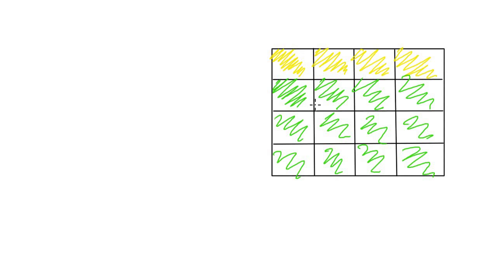So let's say I had a box of chocolates, and in this box I had 4 chocolates with yellow wrappers on them, and I had 12 chocolates with green wrappers on them. Well, I can represent the ratio of yellow wrappers to green wrappers as 4 to 12.